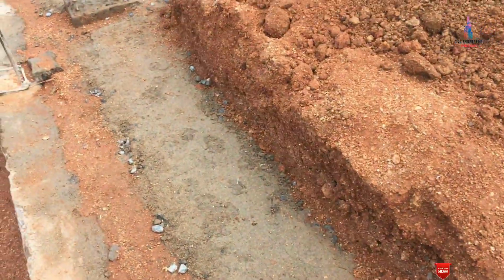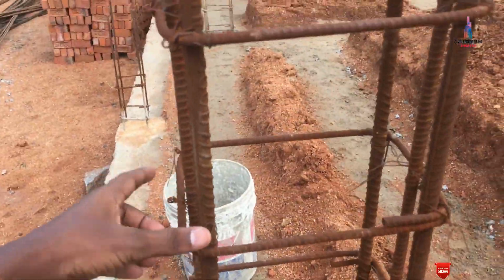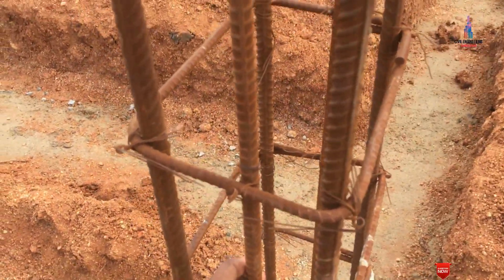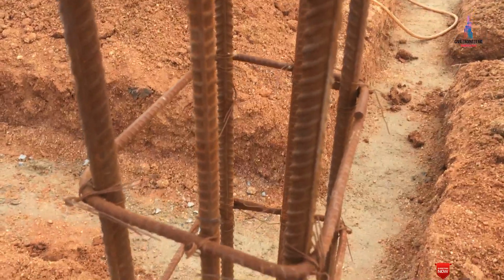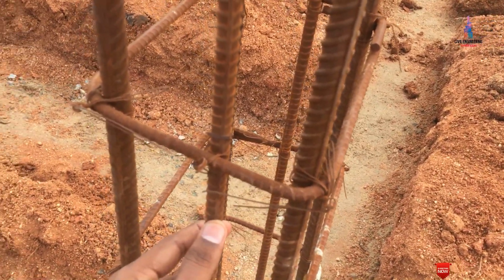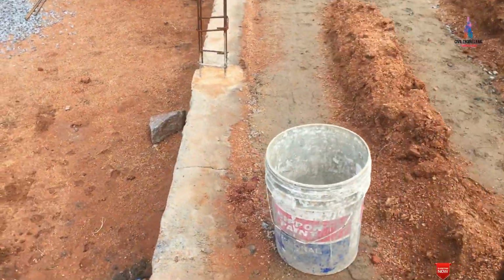Now I will show you the second column profile for this house. This is my second column, which is 9 inches cross 9 inches in dimensions. Again this reinforcement consists of 16 mm bar and 12 mm bar. Again 16 mm bar for this second column also. So this is the profile for the second column.